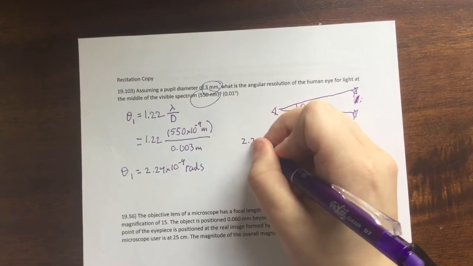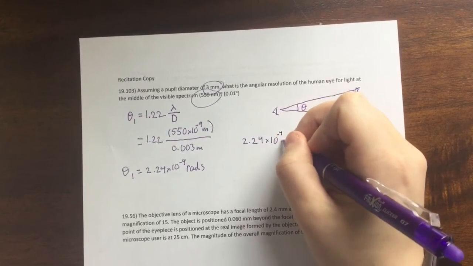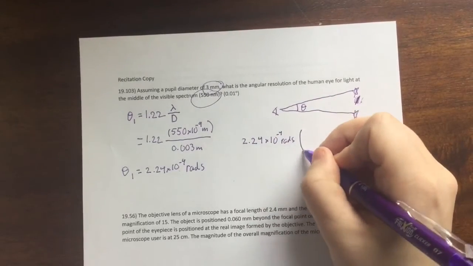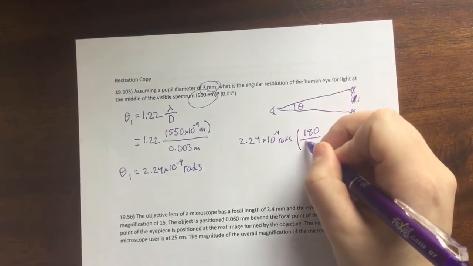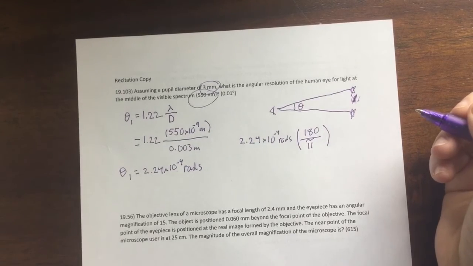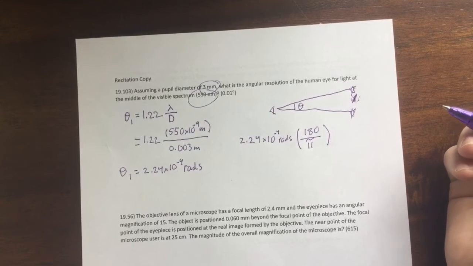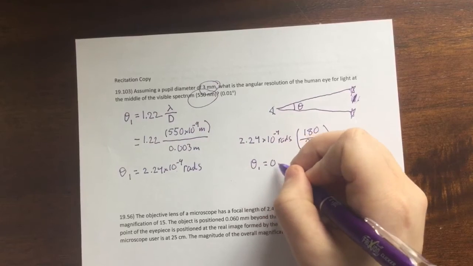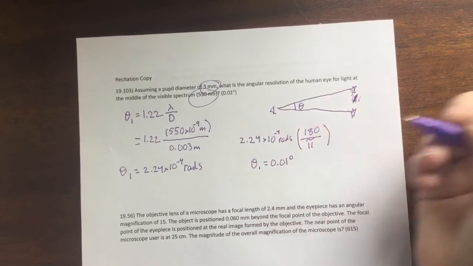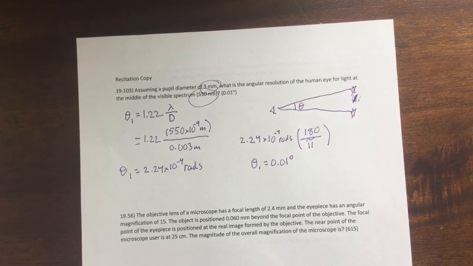So the way that you go from rads to degrees: 2.24 times 10 to the minus 4 rads, you multiply that by 180 over pi. Another thing that you might see is 360 over 2 pi. That's the same thing. Do that math, and you get theta 1 equals 0.01 degrees. That is a good estimate for the angular resolution of a human eye.